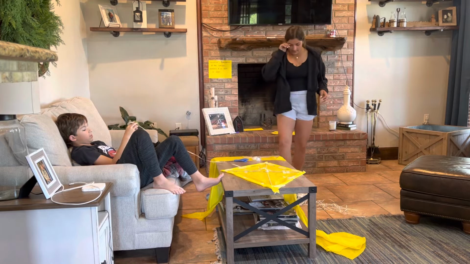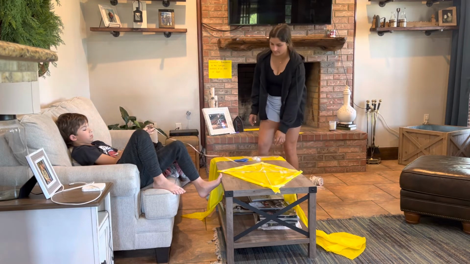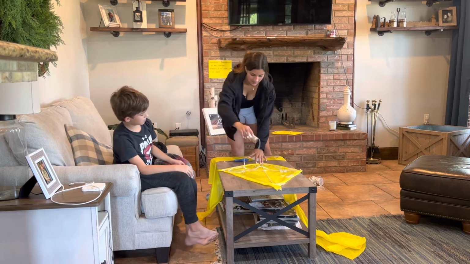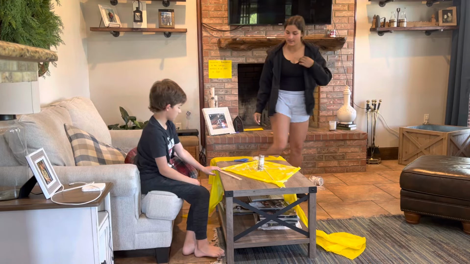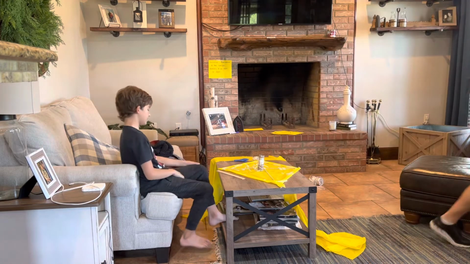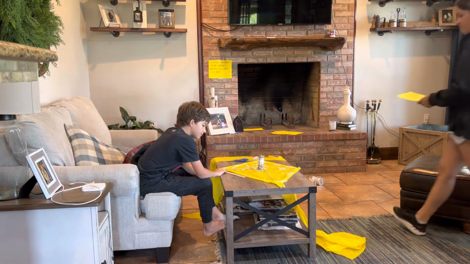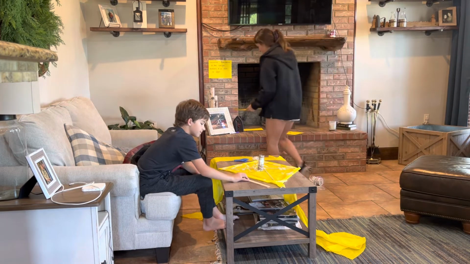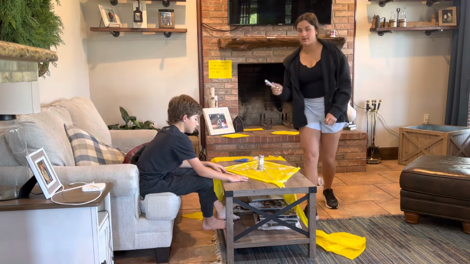So now he's going to measure his kite and find the perimeter. In inches. So it is over a foot, this side is.